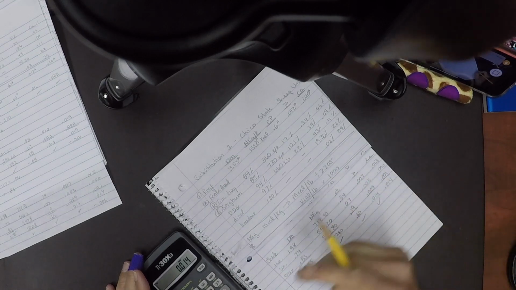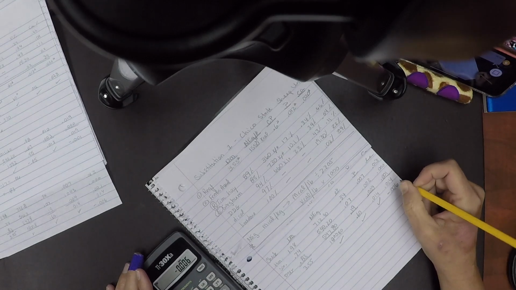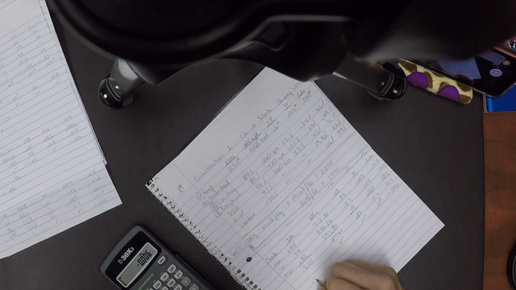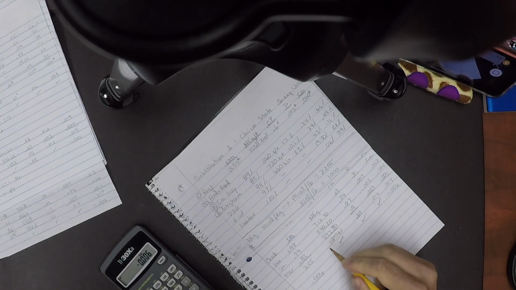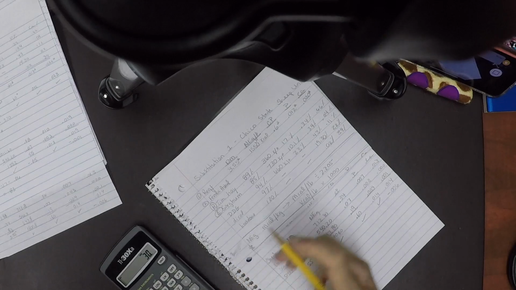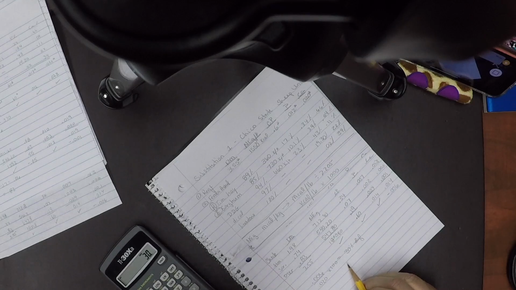Uh-oh, looks like we're deficient. So we need to check. Do we need to fix that? So 0.006 over the requirement of 0.020 times 100. That's a 30% deficiency. Need to fix it. So here we go again to fix calcium.